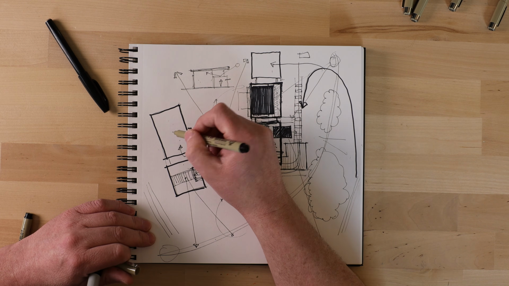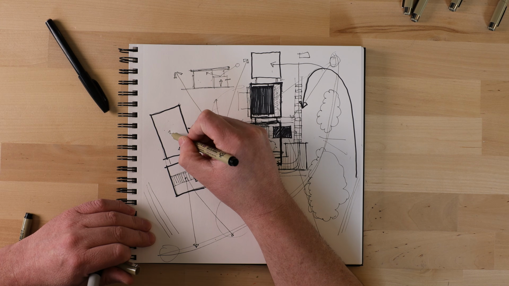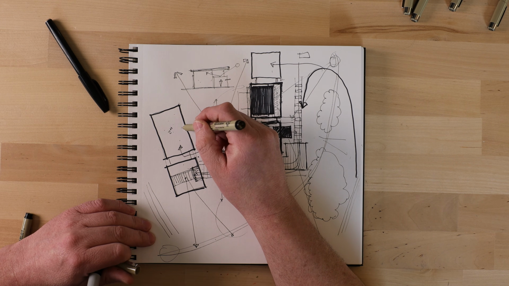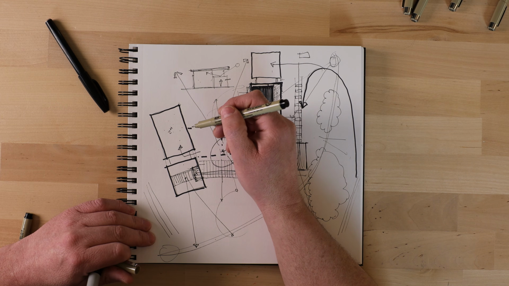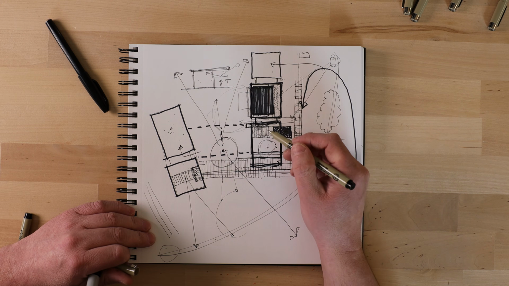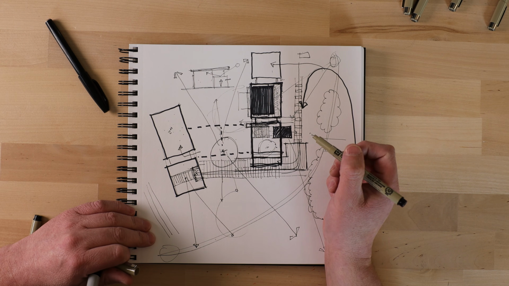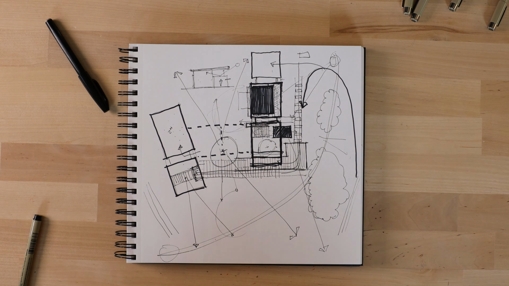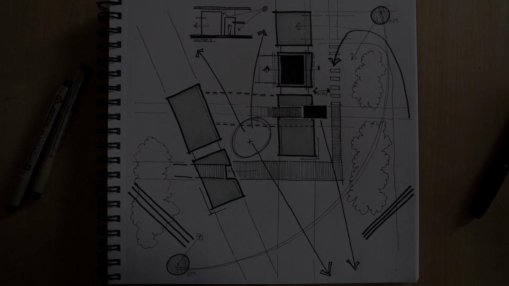And then possibly the second floor of this guest suite area could become a game room or a movie room where they could watch movies together as a family. That's separate from the first floor living room here. So I think that there's some good possibilities there.